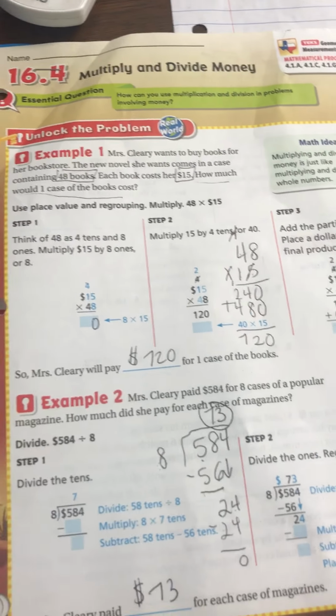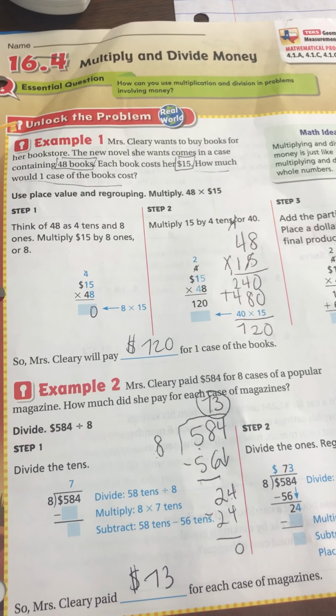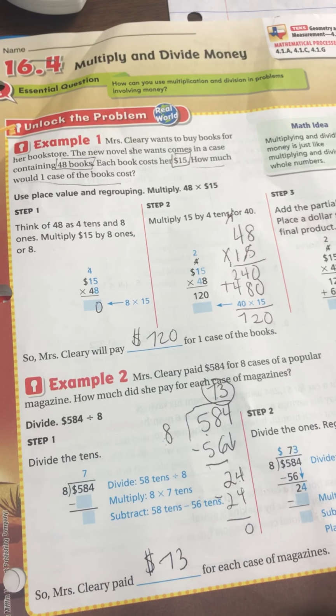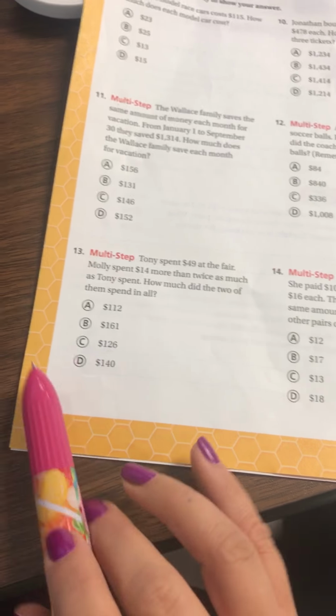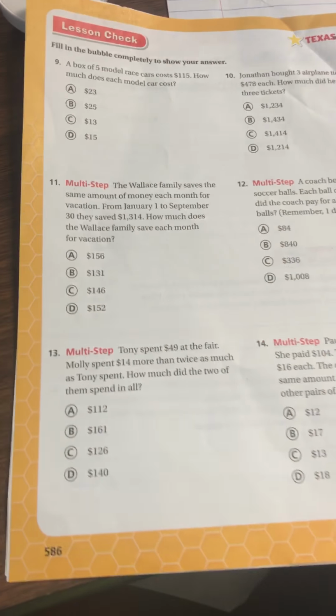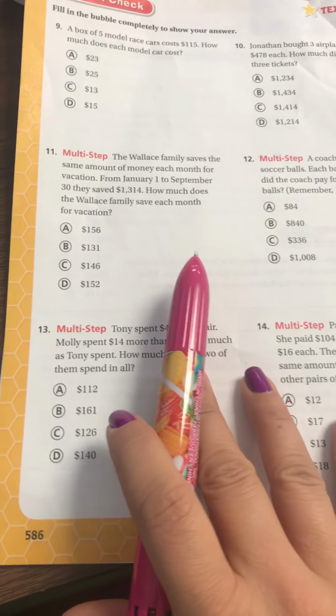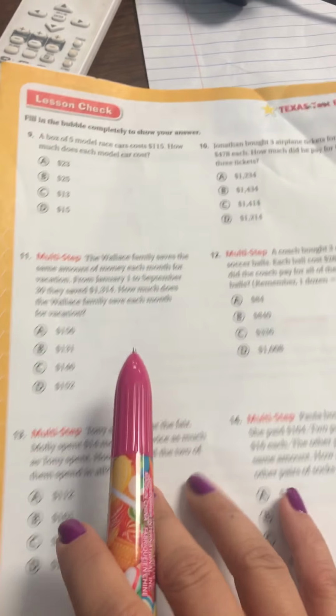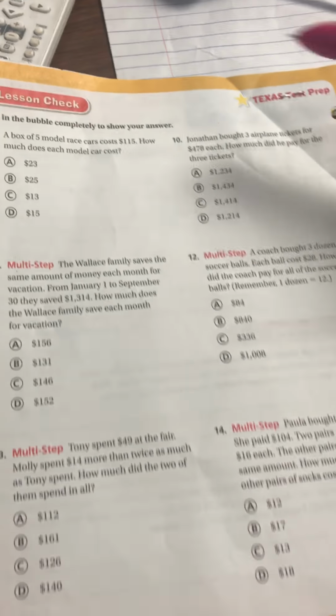We are going to continue working on multiplying and dividing money today. So for today's practice, I want you to turn to the very back, and it's page 586. We're going to do a couple of problems together, and then I'm going to have you guys finish the rest of the page for homework tonight. Okay, so let's take a look at the very first problem.